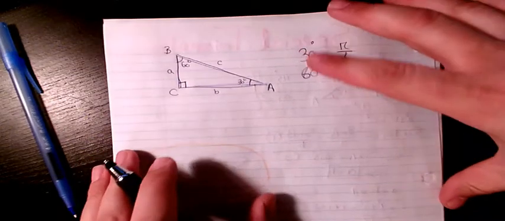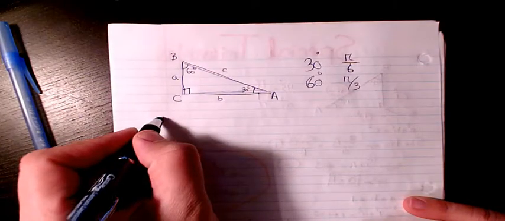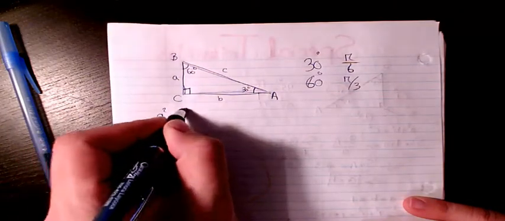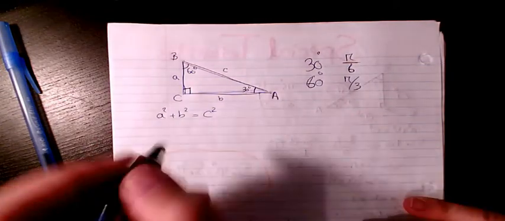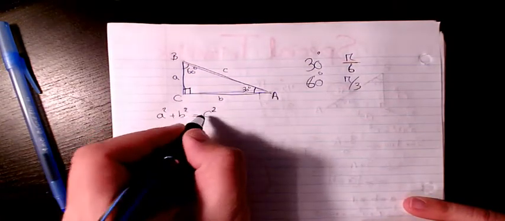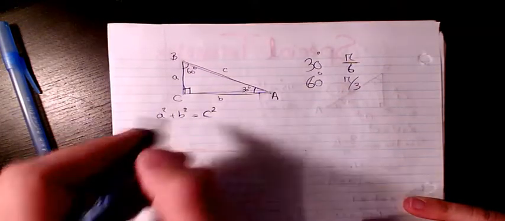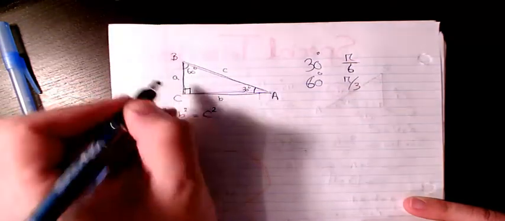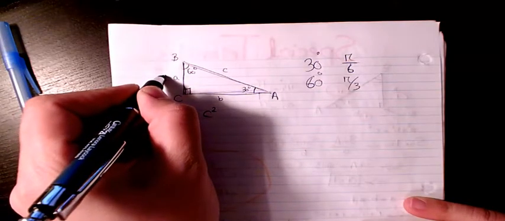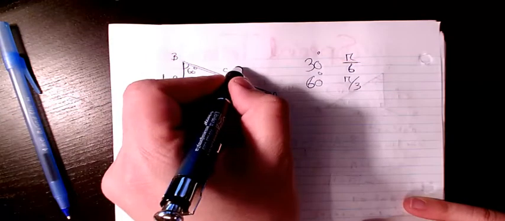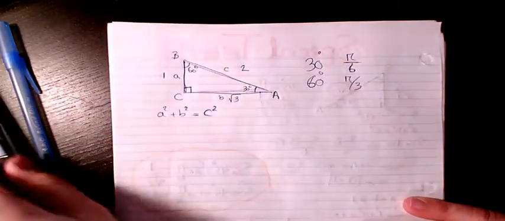So we know again A squared plus B squared equals C squared. Now we can say if we have 1 here, 2 here, this has to be root 3.